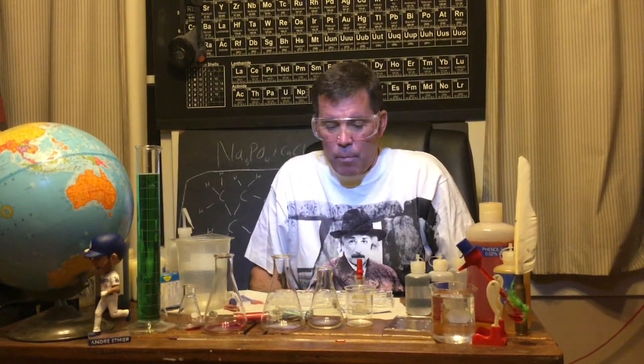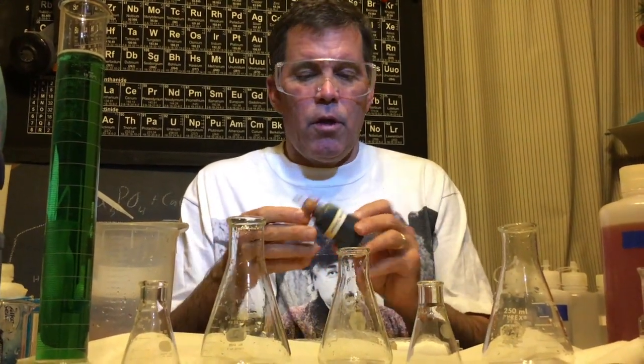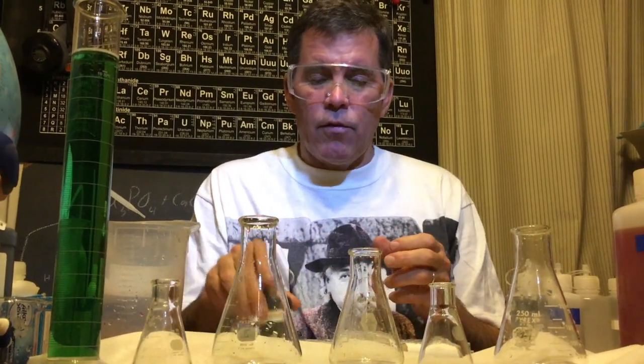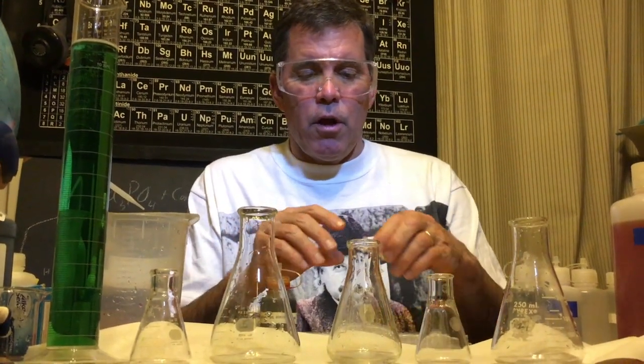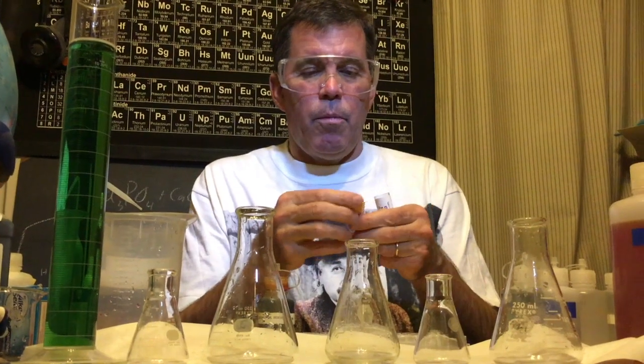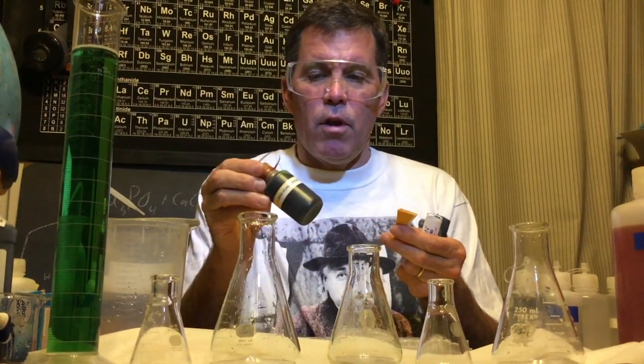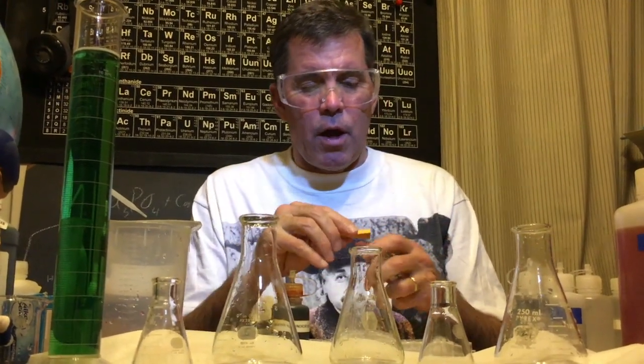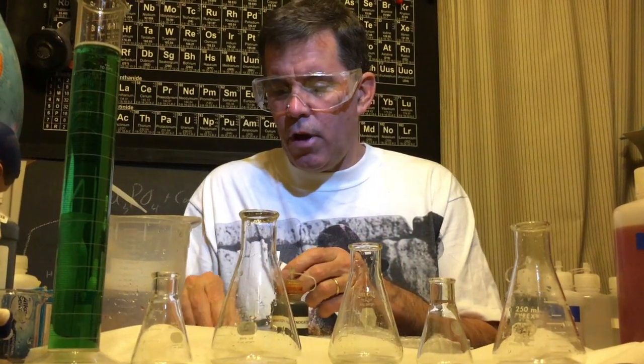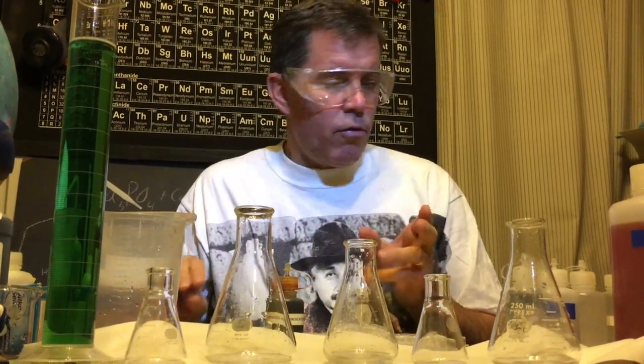Okay, I'm going to clean up and then I'm going to show you another indicator. Well, there's another indicator. I mean, there's quite a few. Here's one that's really kind of cool. It's called universal indicator, and it's got many different colors. You can put universal indicator on paper, or you can have it in solution form. I tend to think it's more fun in solution form.